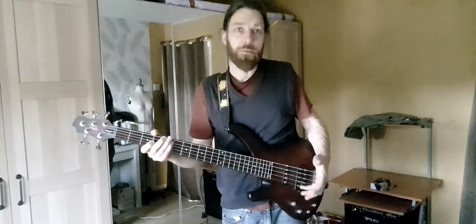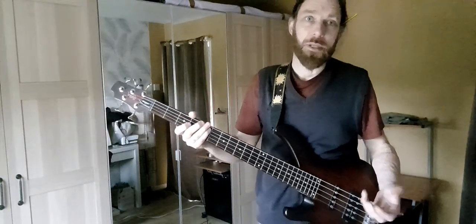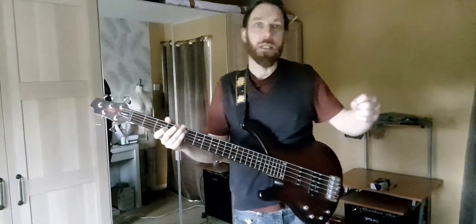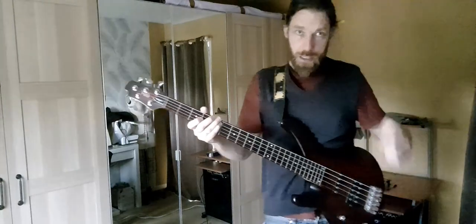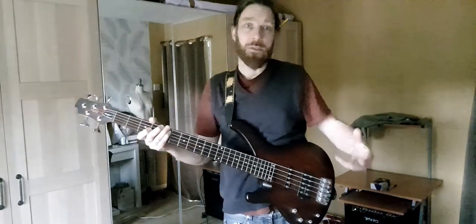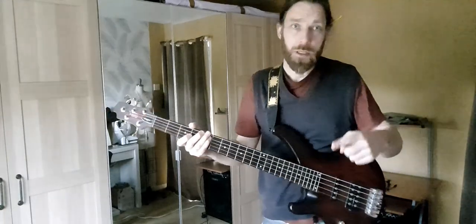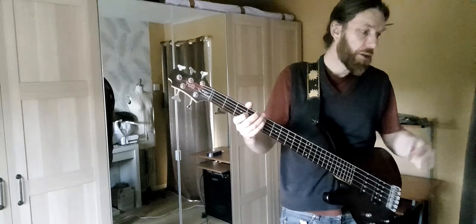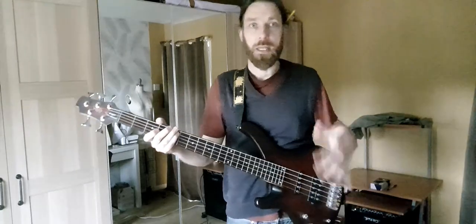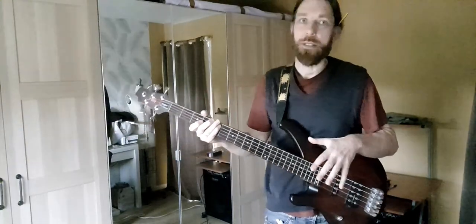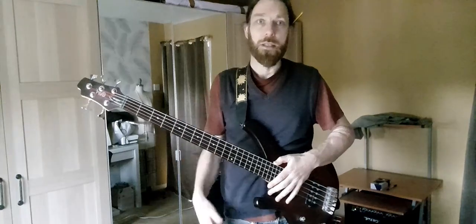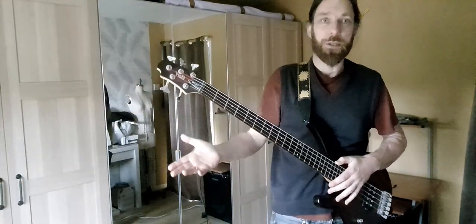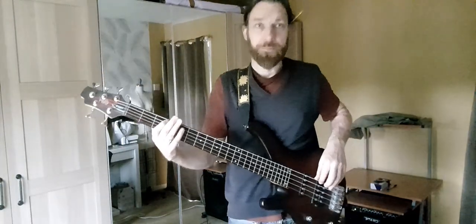So if we do the alphabet from C with a C scale, that'd be C, D, E, F, G, A, B, C. And there's a series of intervals that give us the major scale. So the intervals are tone, tone, semitone, tone, tone, tone, semitone. And that gives us the major scale. You can start anywhere on your bass or guitar, and as long as you play those intervals, that'll be that major scale. So let's go from C.